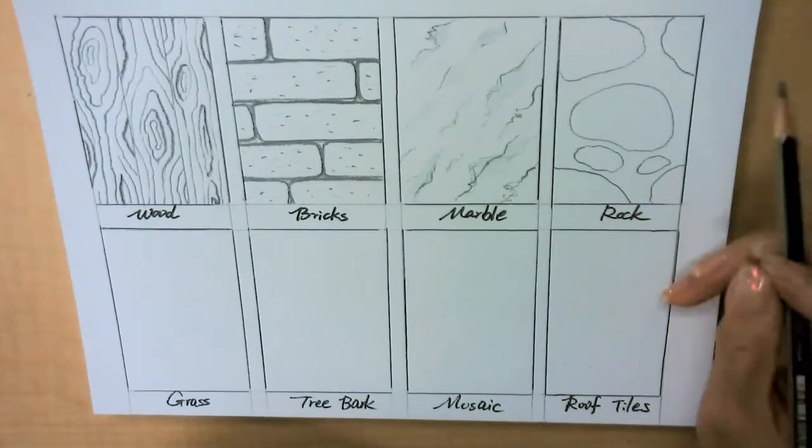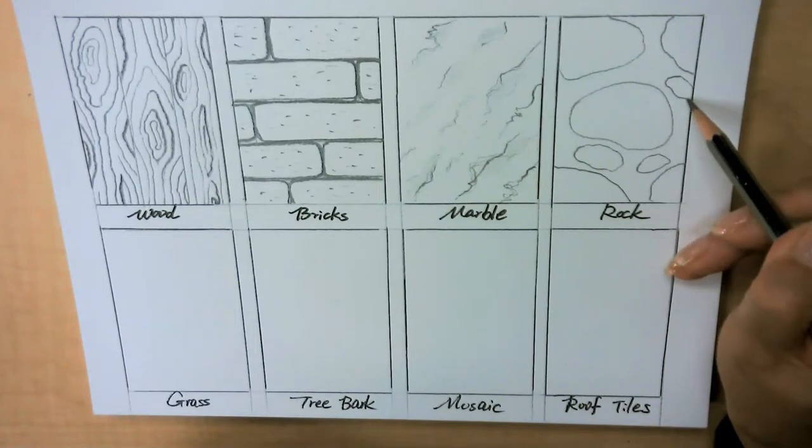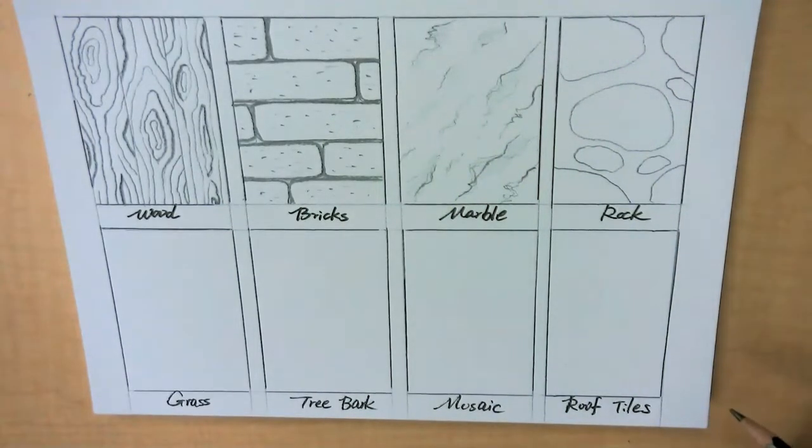Those rocks are inside the water. That's why they are round formed rocks.